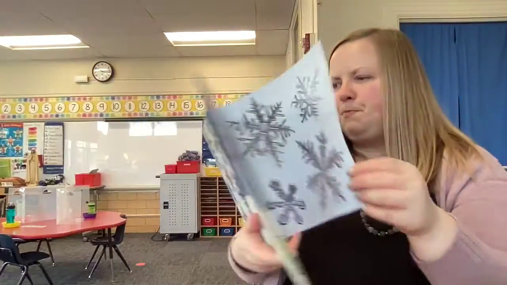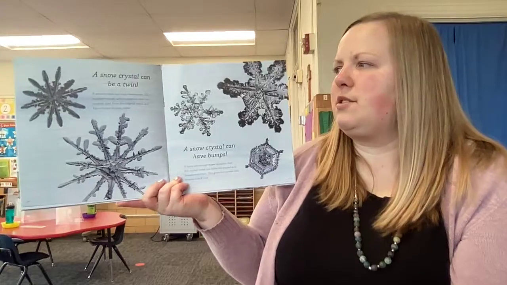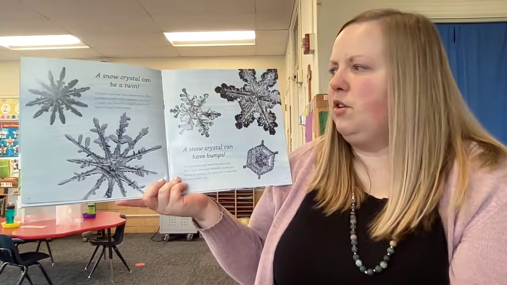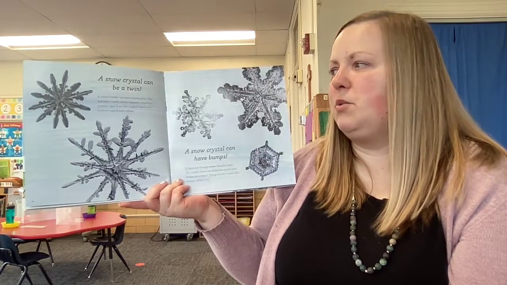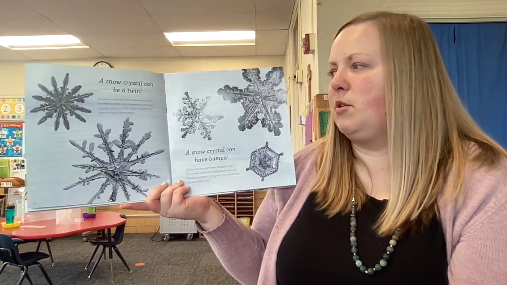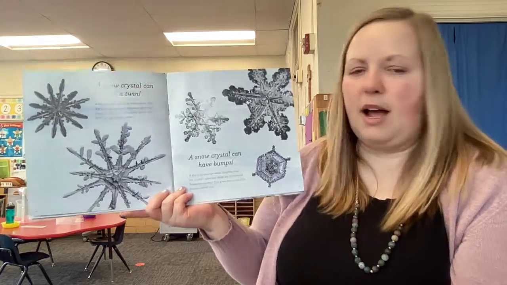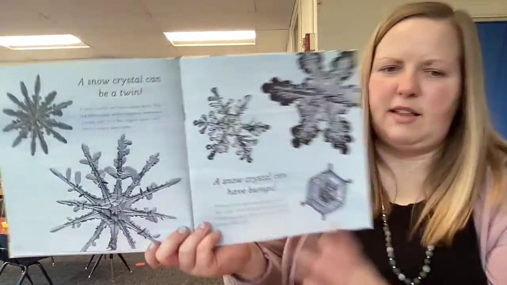Pretty interesting. A snow crystal can be a twin. A snow crystal can have 12 arms. This is a twin crystal, which happens when 2 crystals start from the original speck and form on top of each other. That's pretty cool.